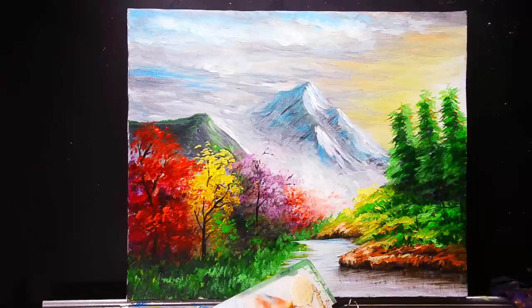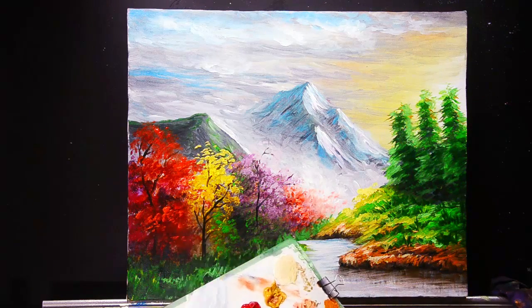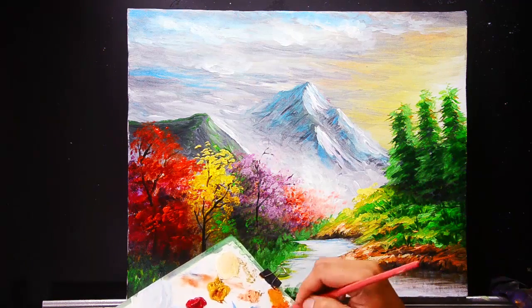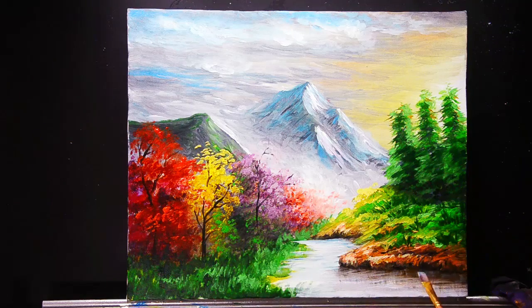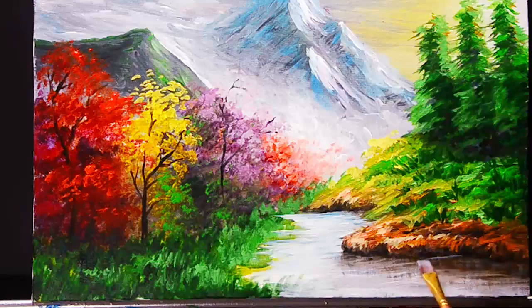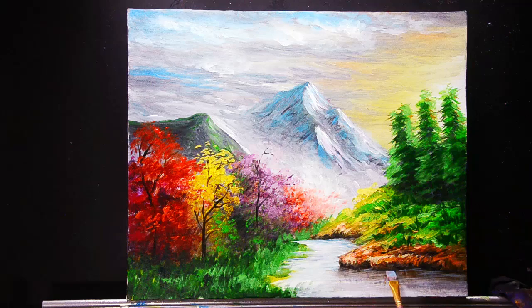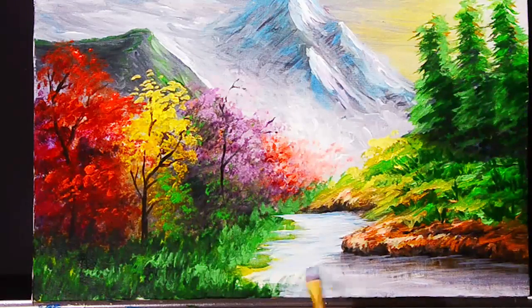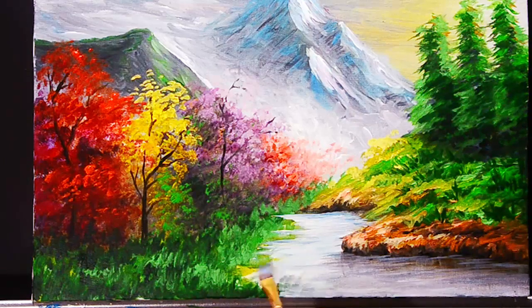Then after that, the blue color, just paint the blue color. I just add more water to the brush so that it will create a wash effect on the side for my water. Just add more blue color, and it should be more water to the brush so that it will create the wash effect. This side here for my water.